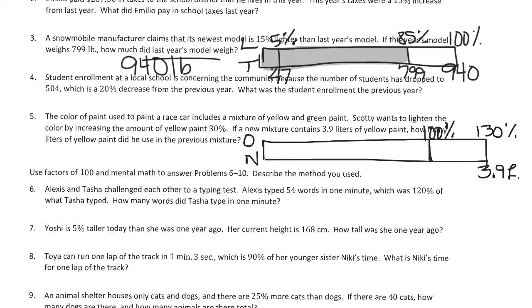So I think to myself, 10 goes into both 100 and 130. So I want to know what 10% is. So 130 divided by 13 equals 10. So 3 9/10 divided by 13 is 3/10.